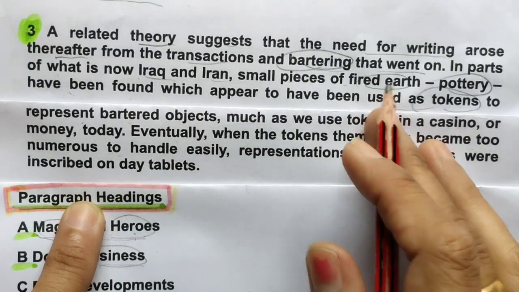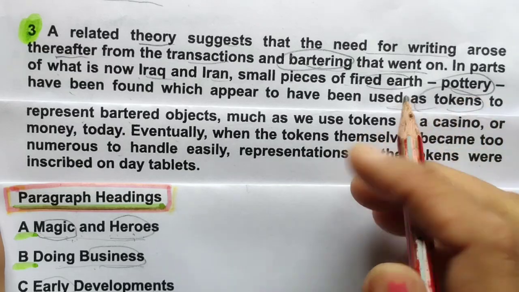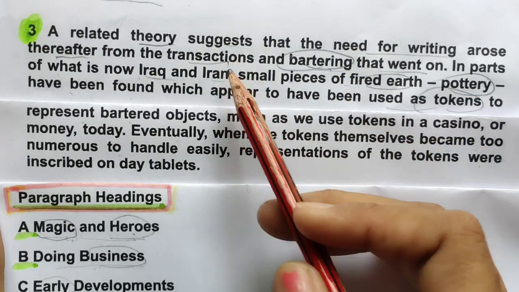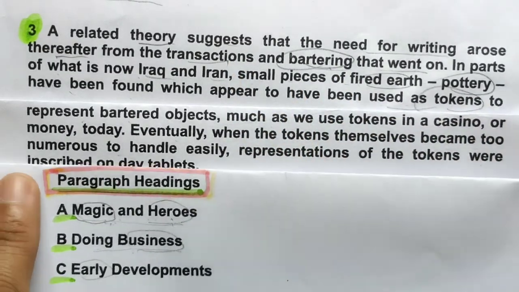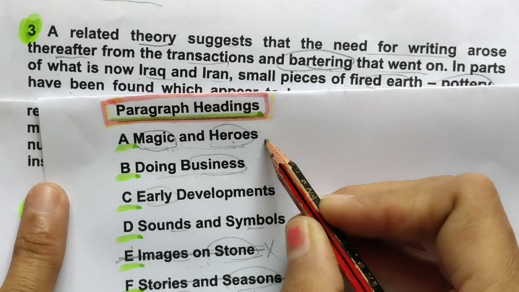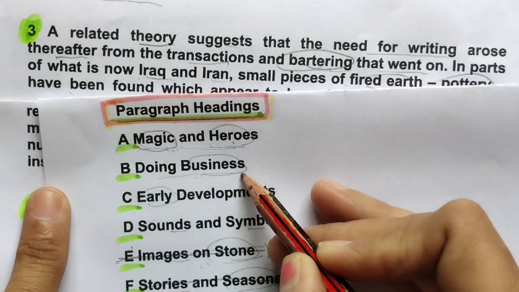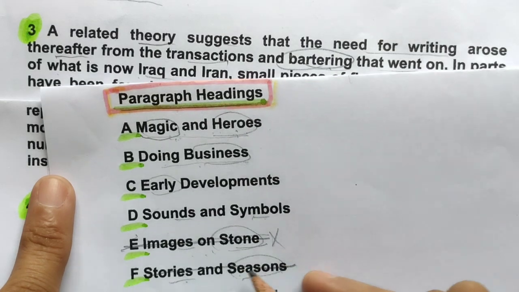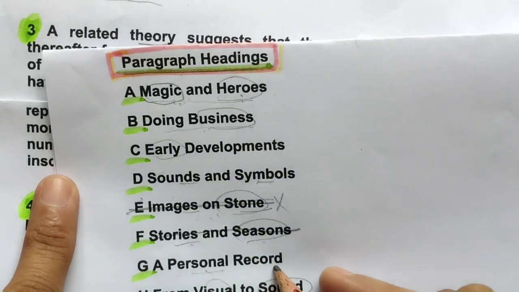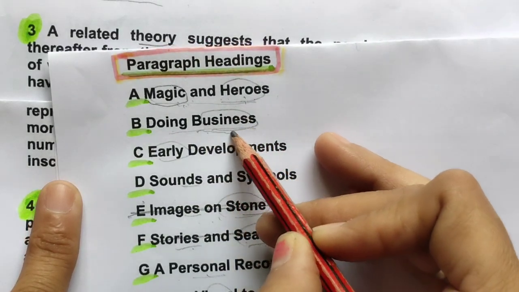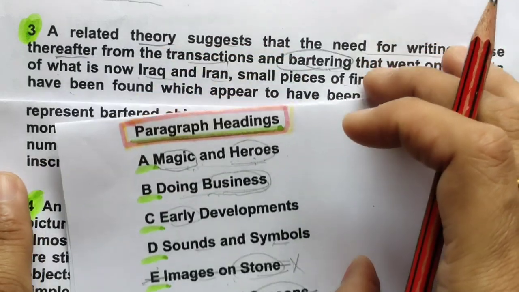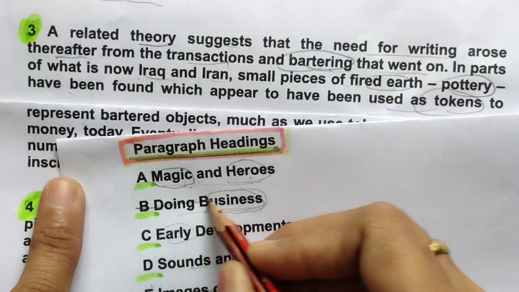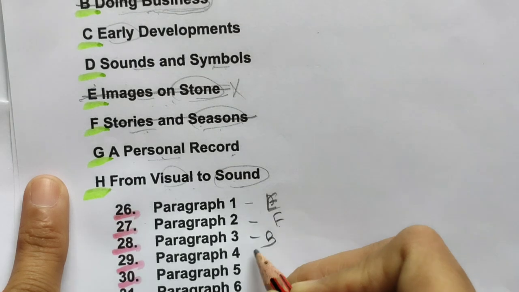So if you can understand the synonym of bartering, transactions also, then definitely you will be able to select the correct answer. Magic and heroes is not there. Doing business, just think about it. Early developments, sounds and symbols, stories and seasons, no. Personal record, nothing. They were doing business. So the bartering system, transaction system means they were doing business. So we can select B for the third paragraph.